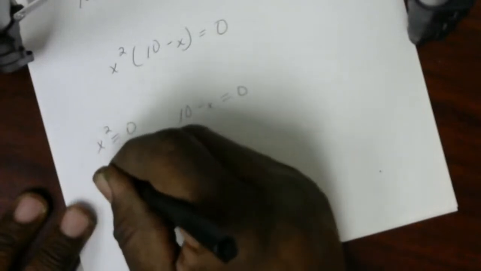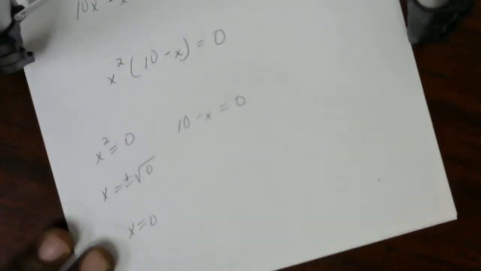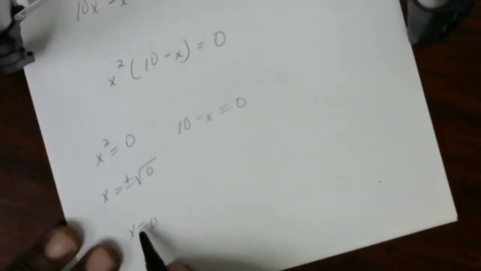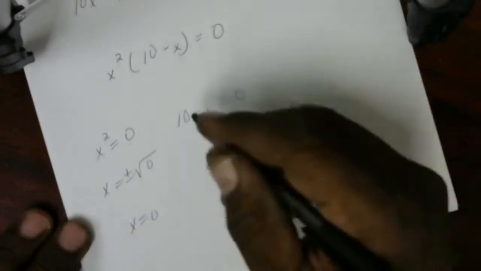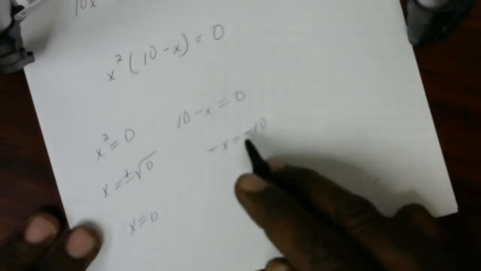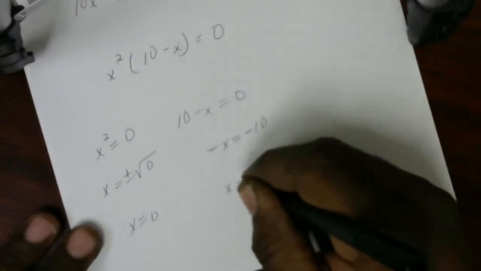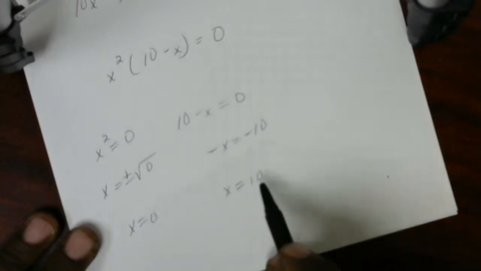So x squared equal to 0. We can take the square root of both sides. So 0 is neither positive nor negative, so x is equal to 0. So 0 is one of our limits. I'm going to solve this for x. I'm going to subtract 10 from both sides. I'm going to multiply both sides by a negative, so I have x is equal to 10. So my limits of integration are from 0 to 10.